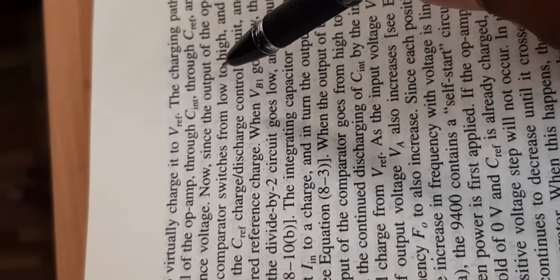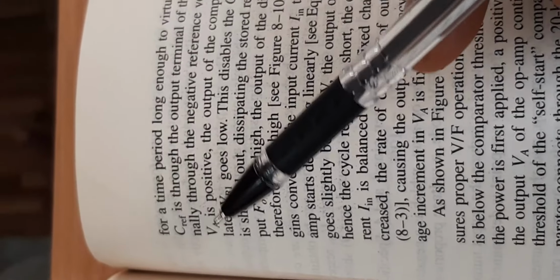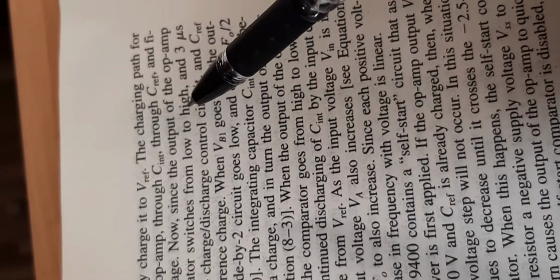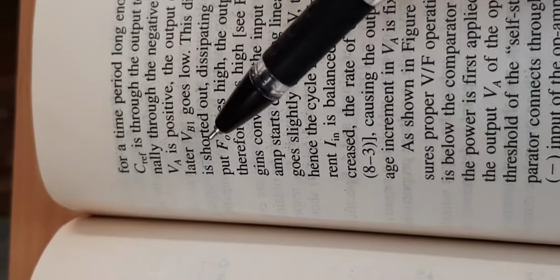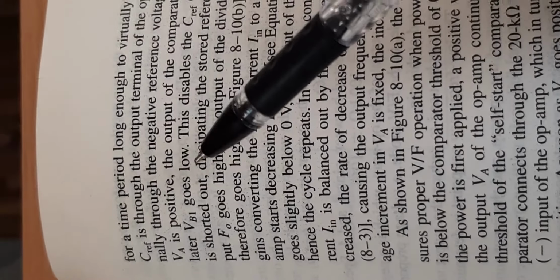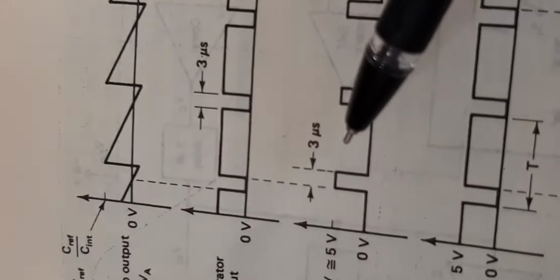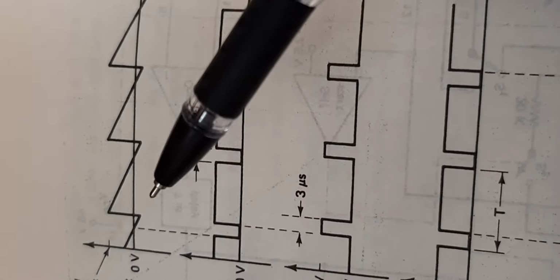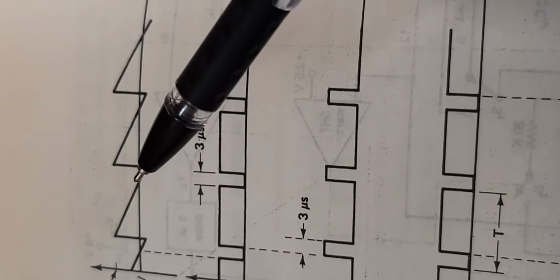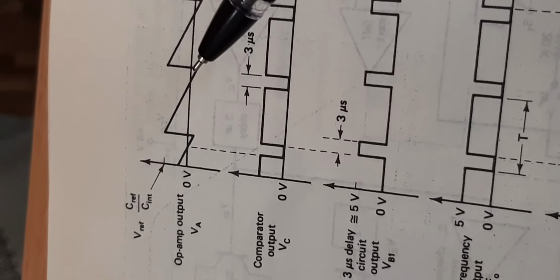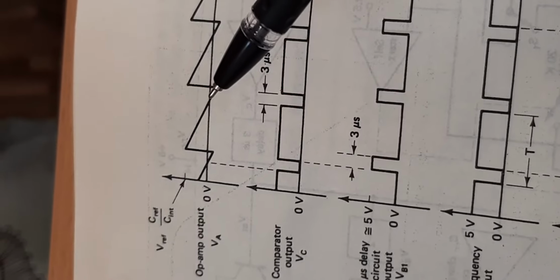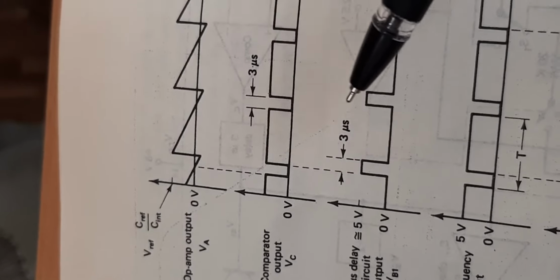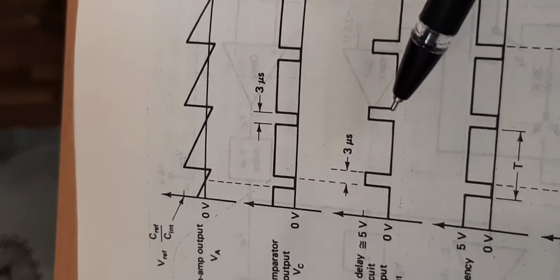Now, since the output of the op-amp VA is positive, the output of the comparator switches from low to high. 3 microseconds later, VB1 goes low. So again, as you can see, VB1 goes low. When the op-amp output goes below 0 voltage, that time the comparator goes low. After 3 microseconds, VB1 goes high.